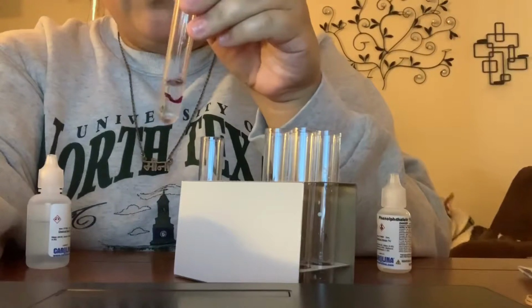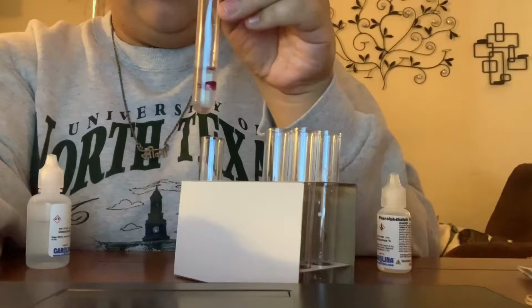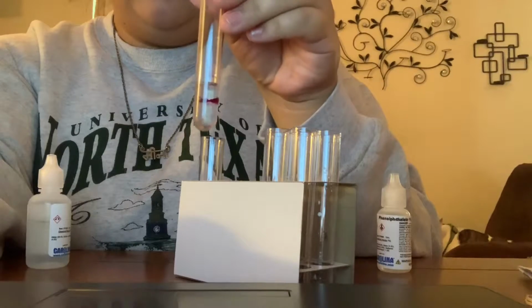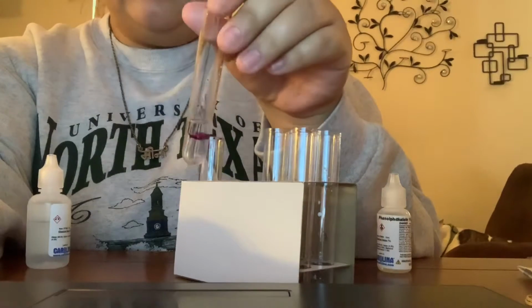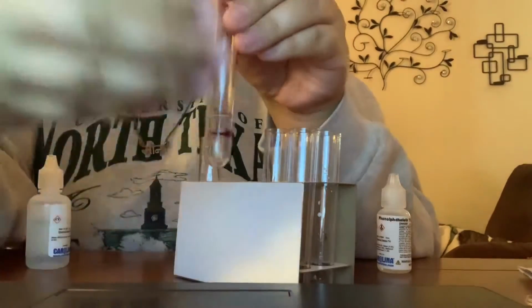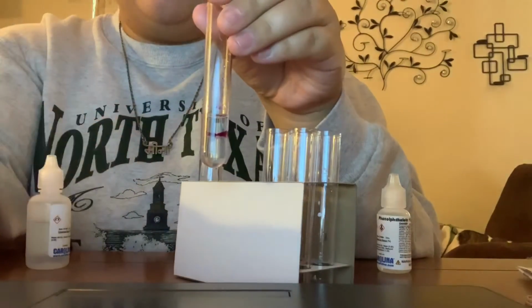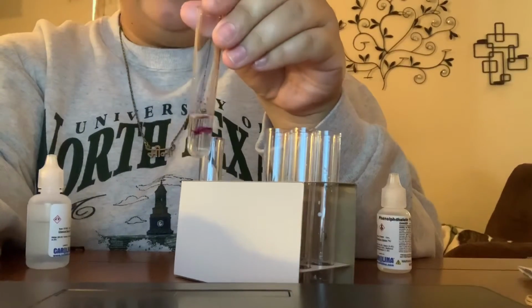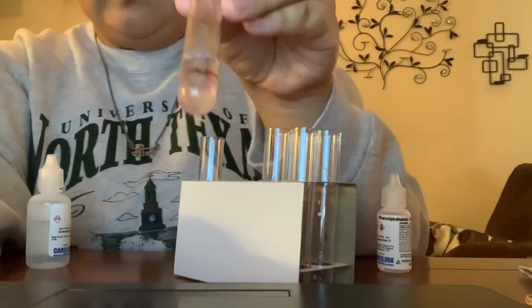I forgot to press record, but I put 1 drop of the phenolphthalein solution, and this is the pink blob I have going on in the middle. Before putting the drop in, I put the 2 milliliters of sodium hydroxide, and I recorded the temperature, and I recorded the color, and I put it all in the appropriate data table. But this is my floaty thing.